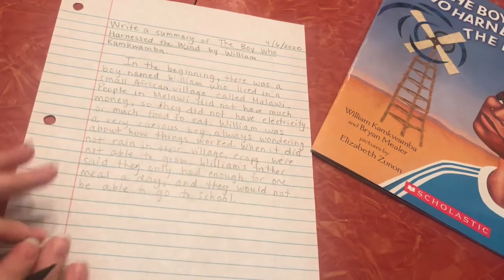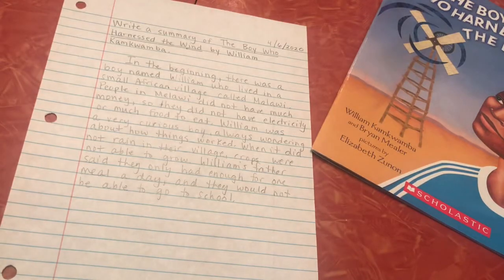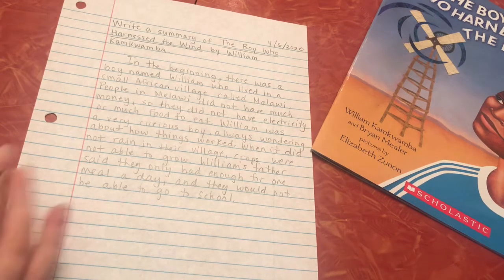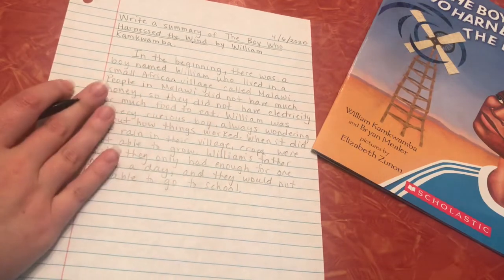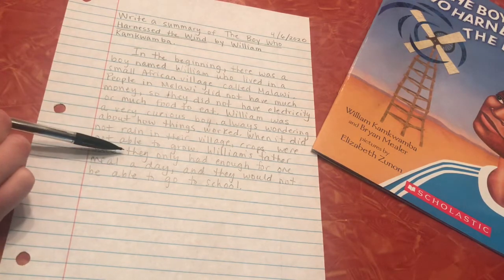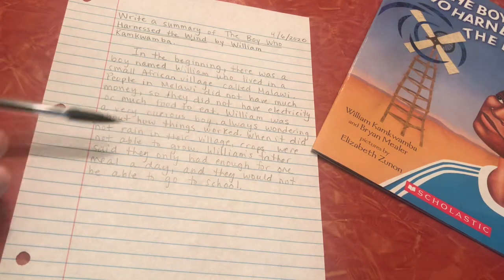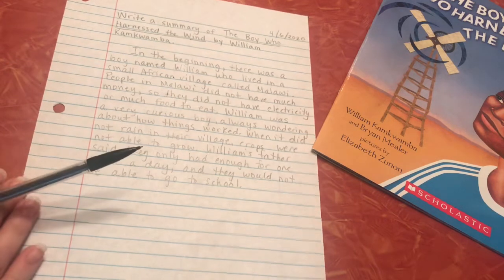Now notice how I'm putting this summary in my own words. I'm not even opening the book. The reason I do this is because I don't want to be tempted to copy the author's words. I read through the story a couple times. You might listen to the YouTube video a couple times through to make sure you have the story in your head. And then I usually keep the book closed. That way I don't try to copy the author's words. That's the important thing about a summary, is that it's in your own words. So even the part where I talked about what his father said, I didn't put quotes and write down exactly what his father said. I put it in my own words. William's father said they only had enough for one meal a day and they would not be able to go to school. Okay?